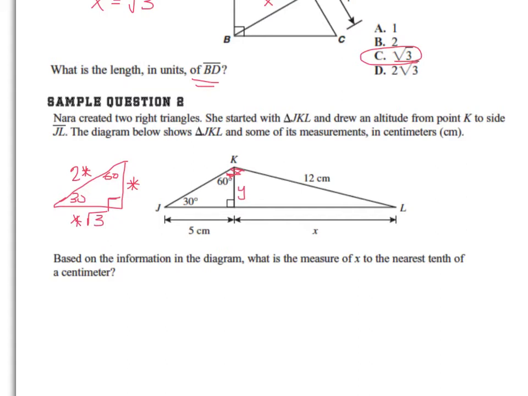What I know in this problem is that my y is my star when I set it up this way. My 5 is opposite my 60 degree angle, so 5 is the star square roots of 3. So I can figure out what star is by dividing both sides by the square root of 3. And then if I rationalize the denominator, I get 5 square roots of 3 over 3. That's my value for y.